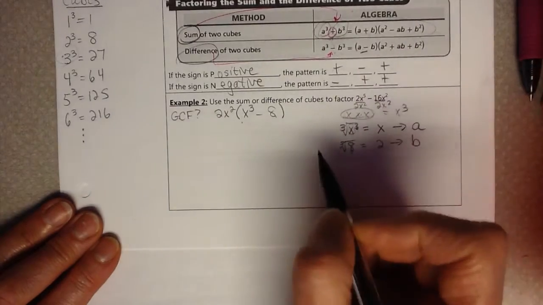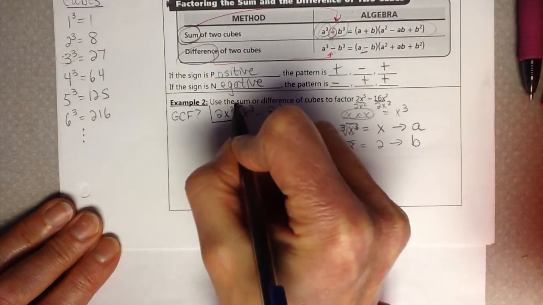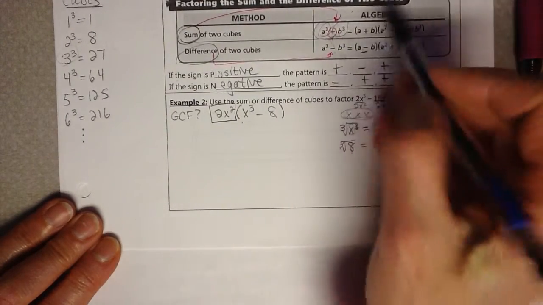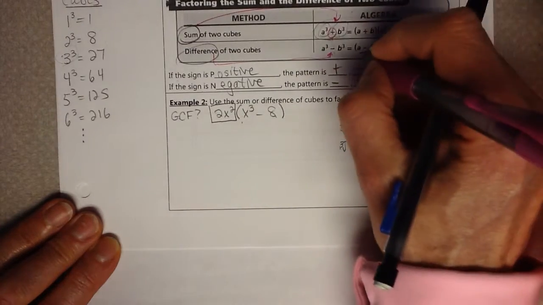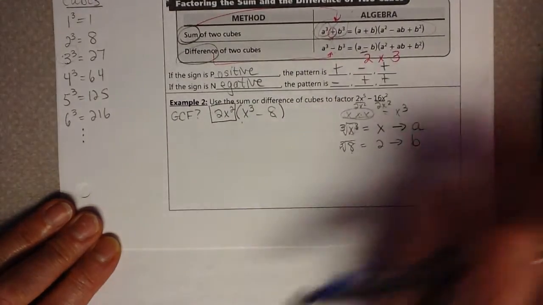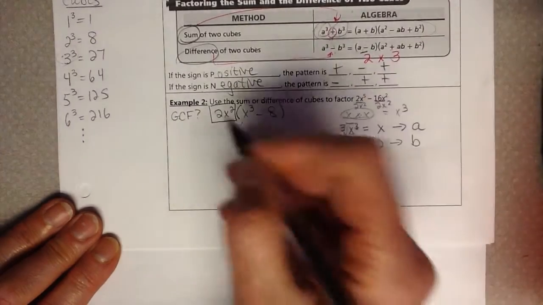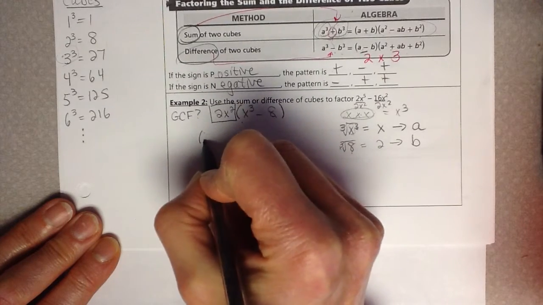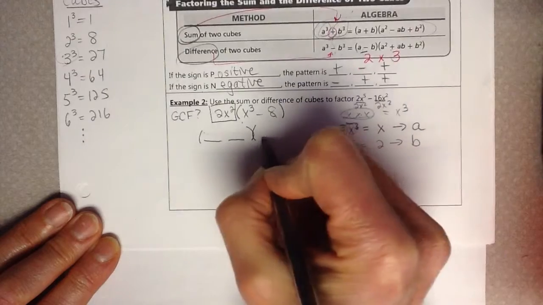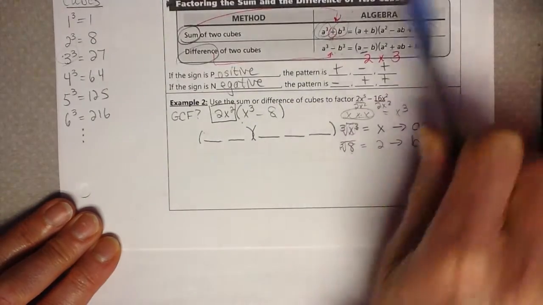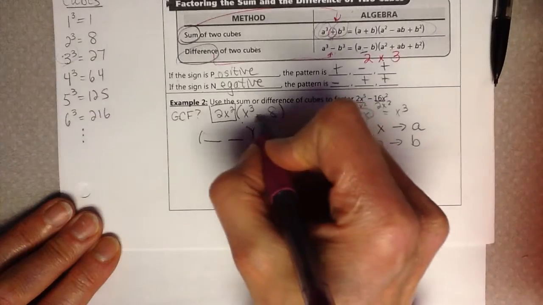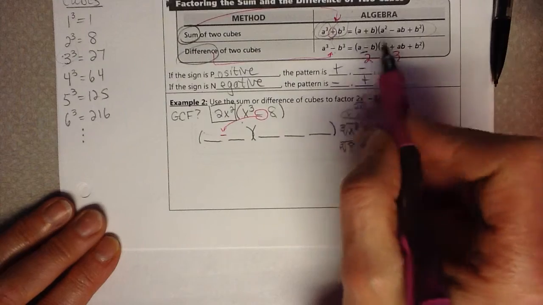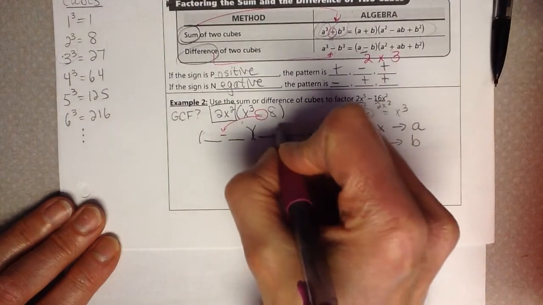We have 2 terms multiplied by 3 terms. So again, I'm going to put the box around that GCF so I don't forget about it. And anytime you have a sum or difference of cubes, I call it a 2 by 3. You multiply 2 terms times 3 terms. So we'll just write 2 terms and 3 terms. Now, because this is a minus, this minus sign is going to go right here. And then the pattern for minus is plus plus. So I'm going to fill those in.